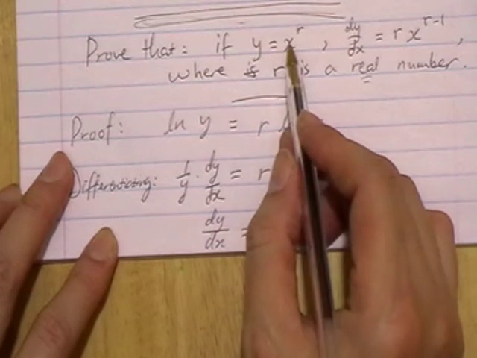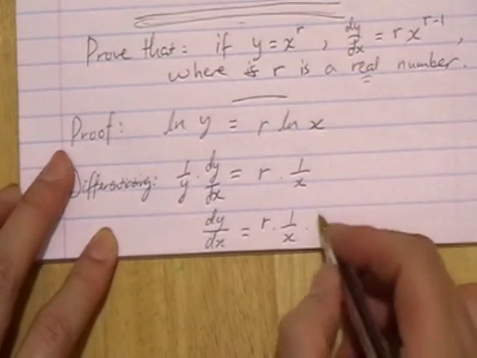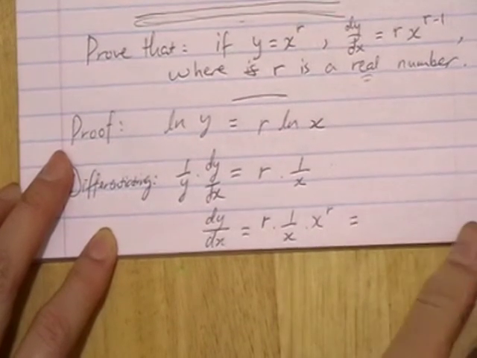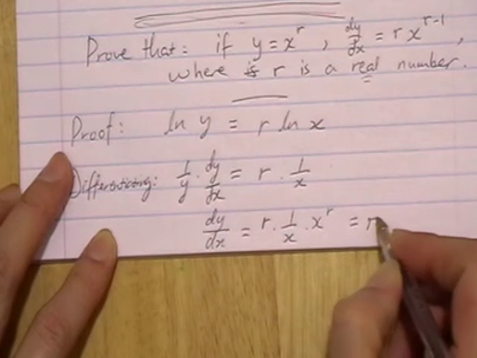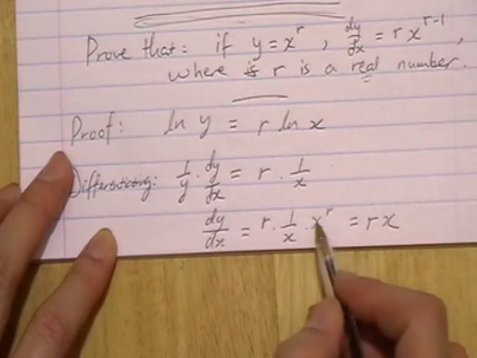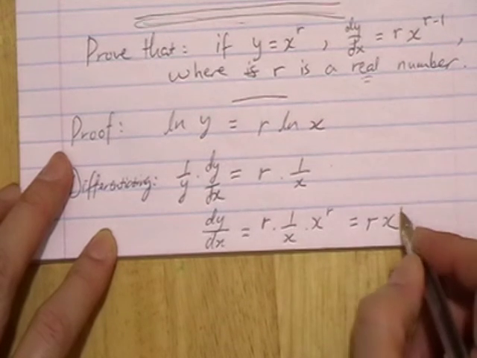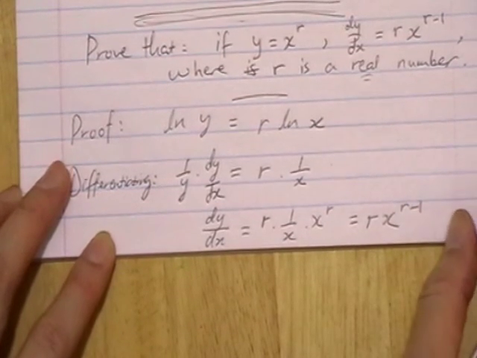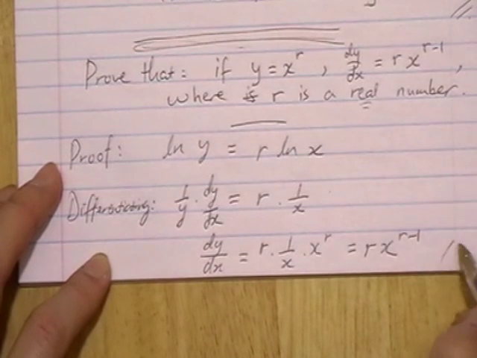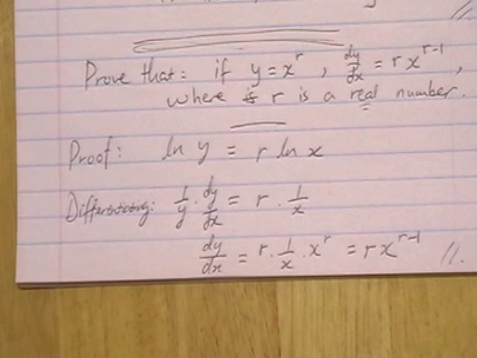But y I know is x to the power of r, so times x to the power of r, and I can simplify that to r times x to the power of r divided by x, which gives r minus 1, which is what we wanted to prove. So this completes the proof. We'll stop here.